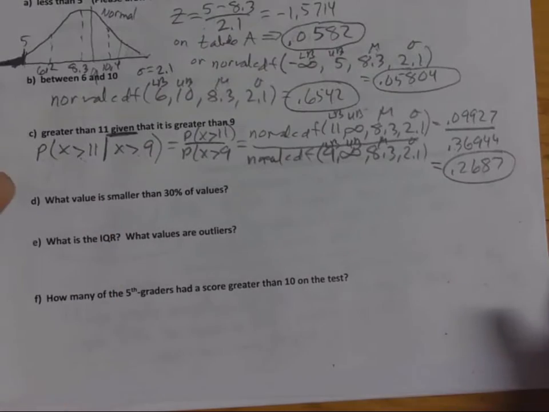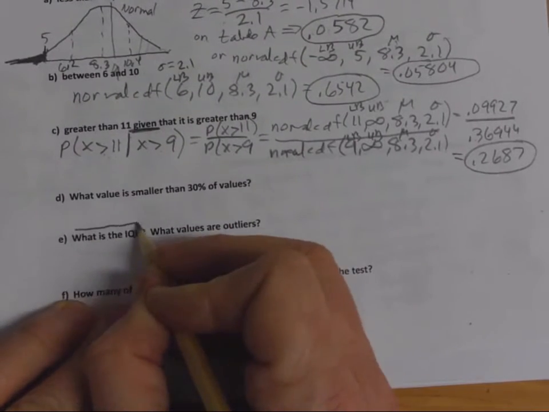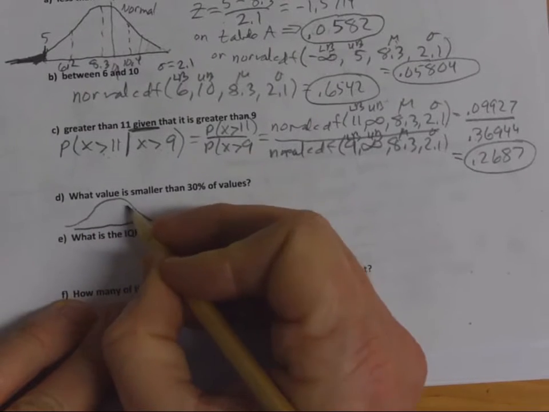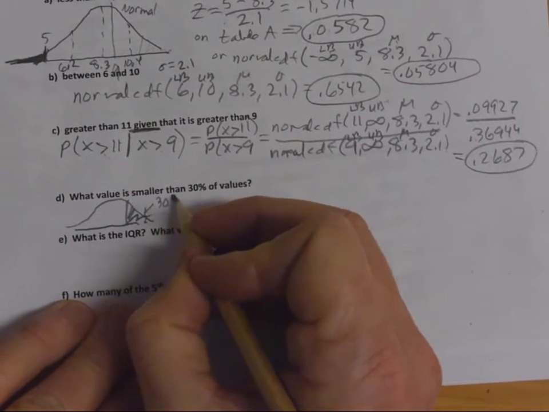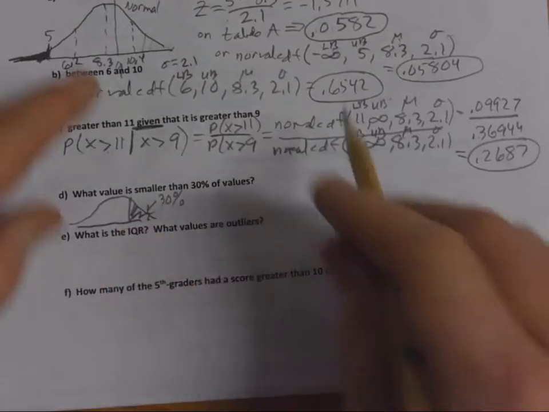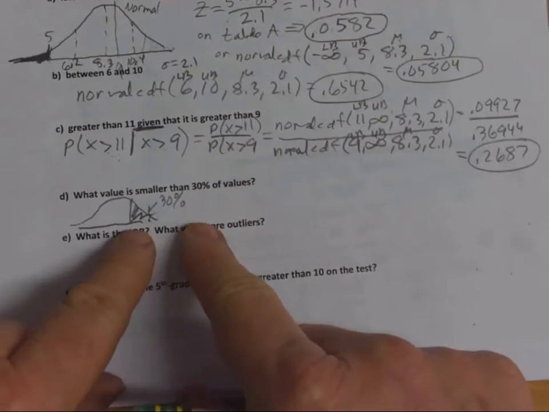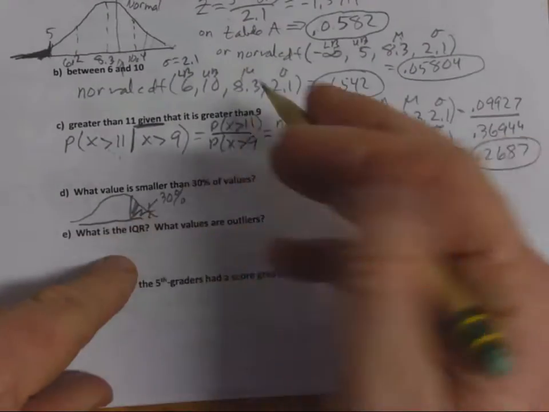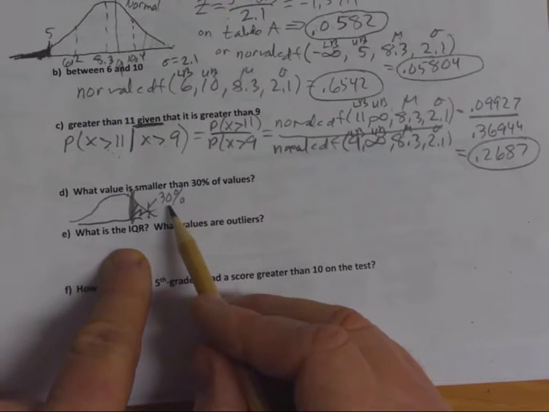And then this is an inverse norm problem. What value is smaller than 30% of values? So when you think about the curve here, it's smaller than 30% of values. So we're given the area. See here, up here, we're finding the area. So that's normal CDF. Inverse norm is when you're given the area. And so you'd say, I want this right here where 30% is bigger than that.